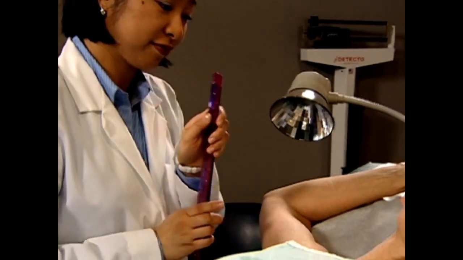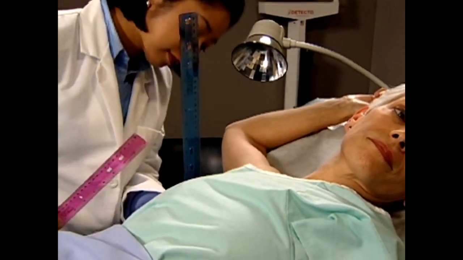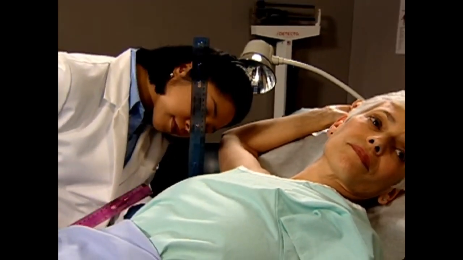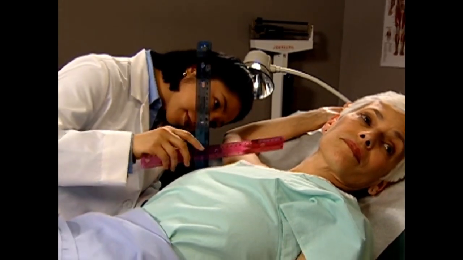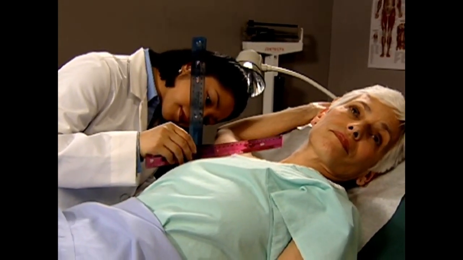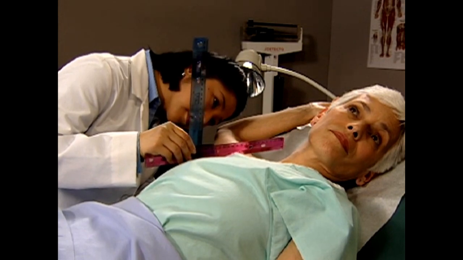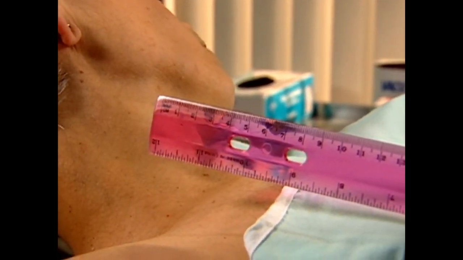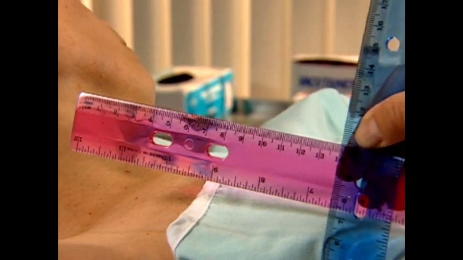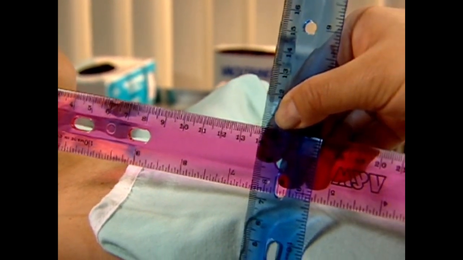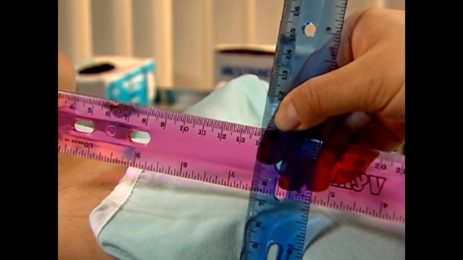Mrs. Michaels, I'm going to check the pressure in your jugular vein. Okay. Place a ruler vertically over the heart at the mid-axillary line. Then place another ruler horizontally at the level of the highest pulsations. Where the rulers intersect, read the number on the vertical one. This is the estimated jugular venous pressure, which should be less than 9 centimeters.